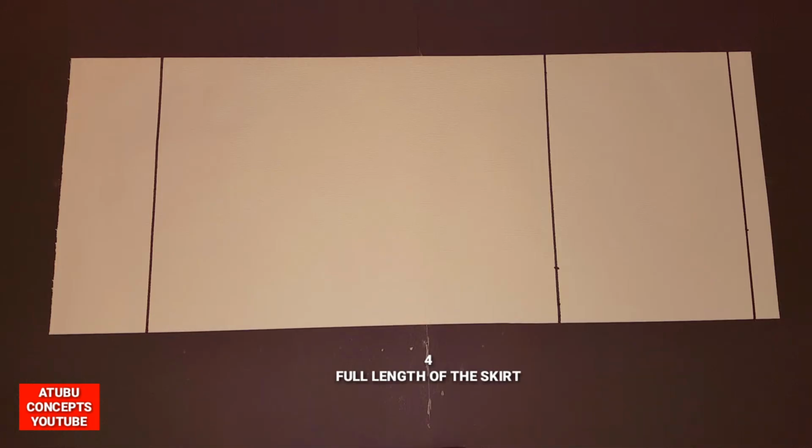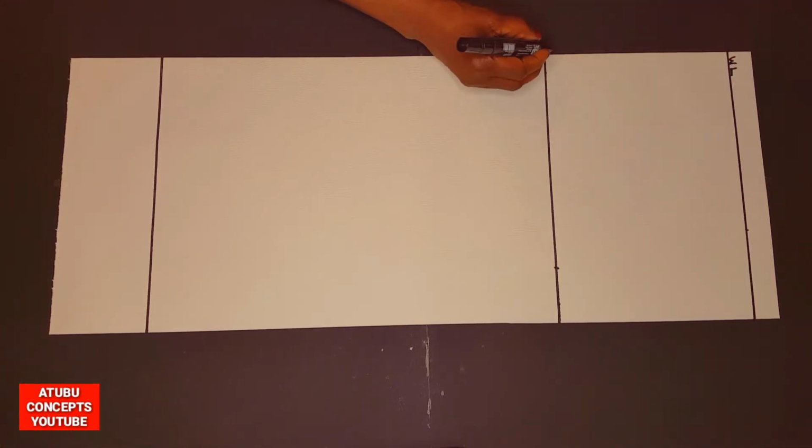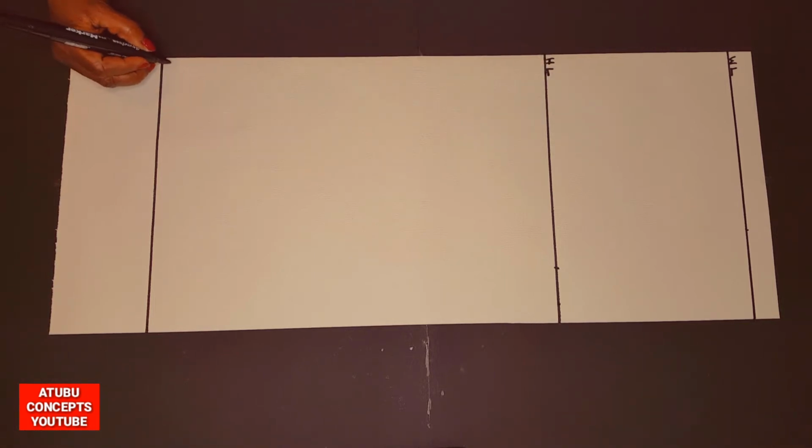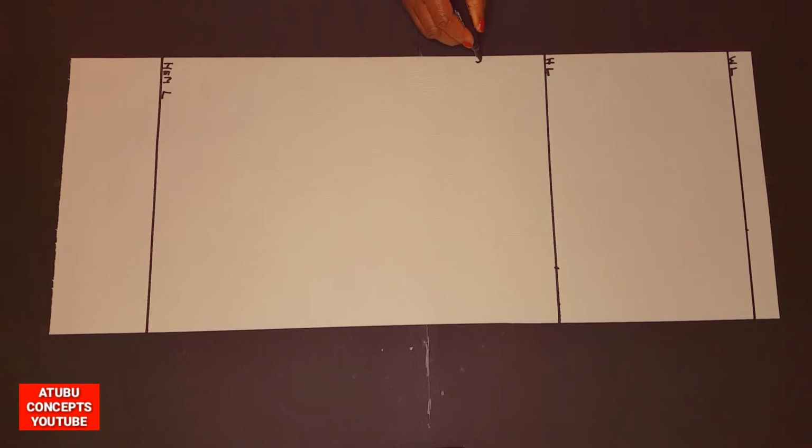The next step is to label our lines to know which is which as we go further. This is the waistline, the hip line, the hem line. Then this straight line here is the center front.